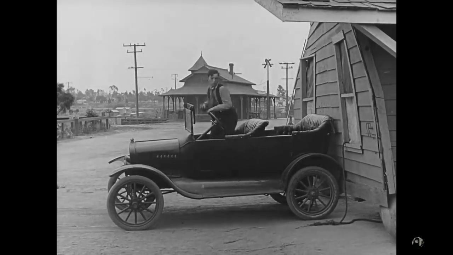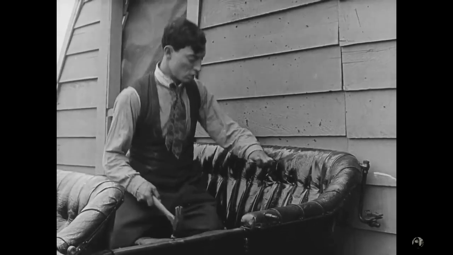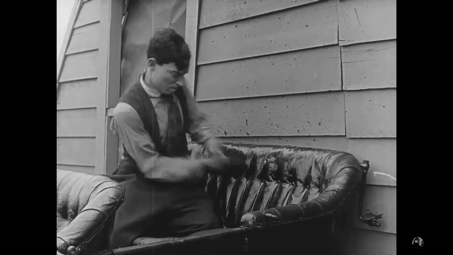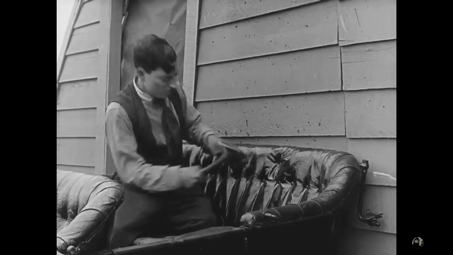And here's where we see some of the editing that they used. They got close-ups of detail and went back to long shots afterwards to show an element of continuity to what was happening and draw the audience's attention to things.